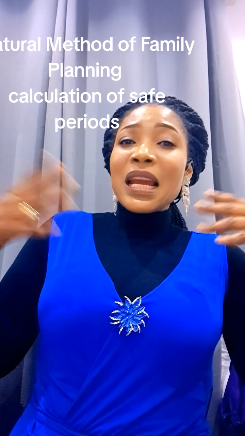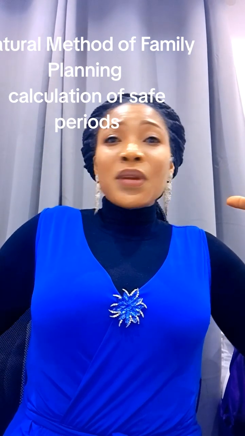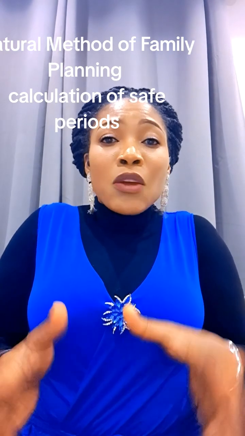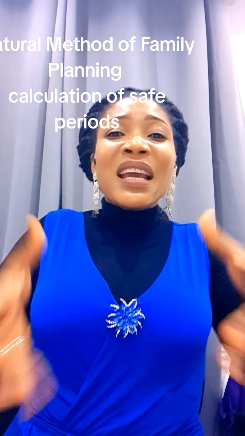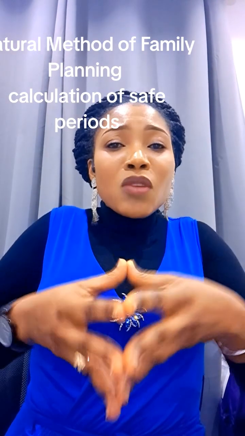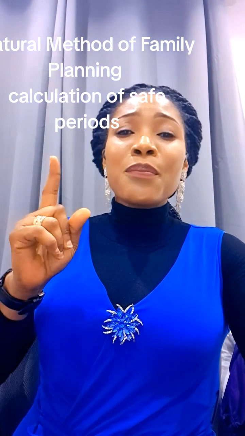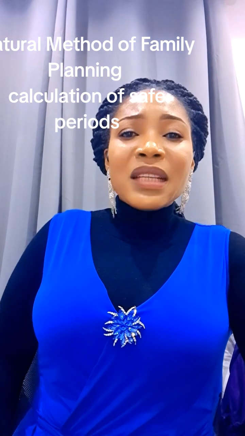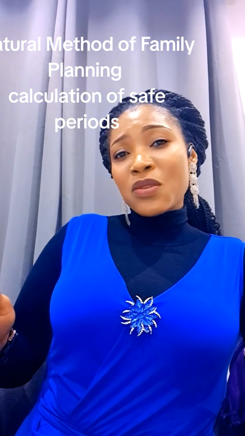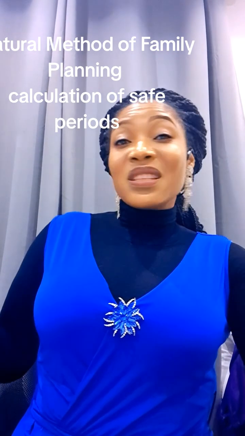And only an educated and highly motivated, cooperative and responsible couple can use this method, because it has to involve the two of them, both husband and wife. They have to really be interested in calculating and making sure that the woman does not get pregnant. It's not about, okay, the wife wants to do it, the husband is not interested.